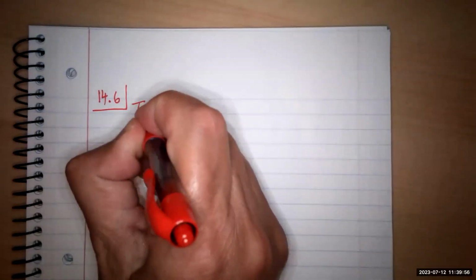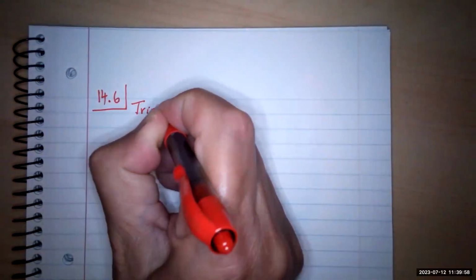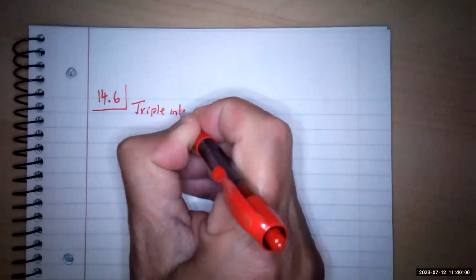Okay, so what is the triple integral? That's it, triple integrals.